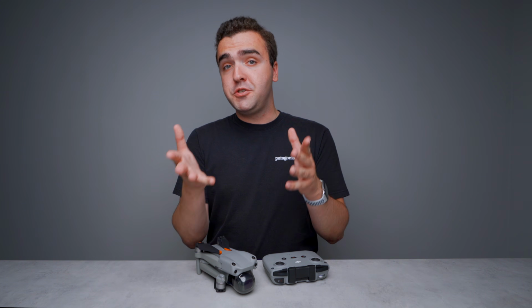Okay, so we have really gotten through the meat and potatoes of this video, because I would say that those first two flight modes, being ActiveTrack and Spotlight, are going to be the ones that most people rely on, but I just want to make it clear as we move into our third flight mode here, the third section of the video, that ActiveTrack and Spotlight definitely have their own different use cases.